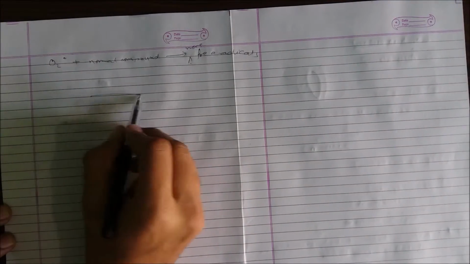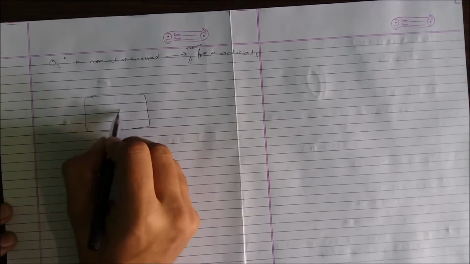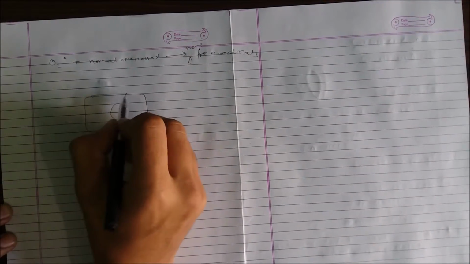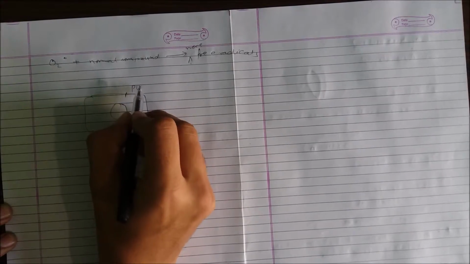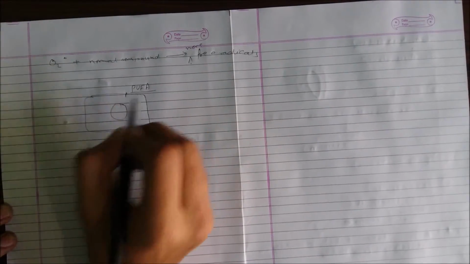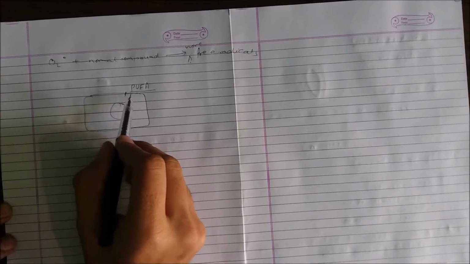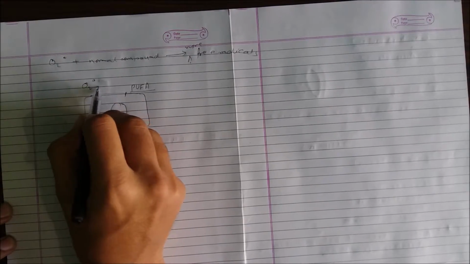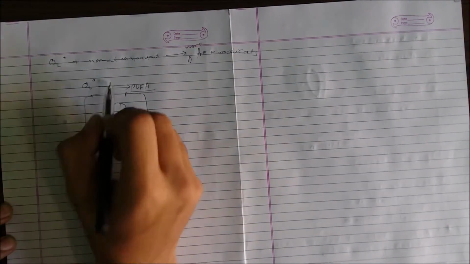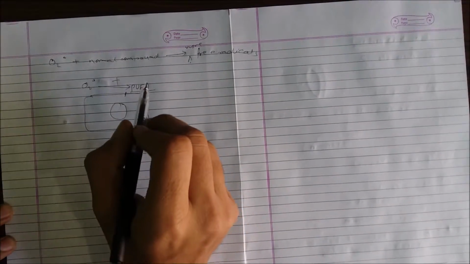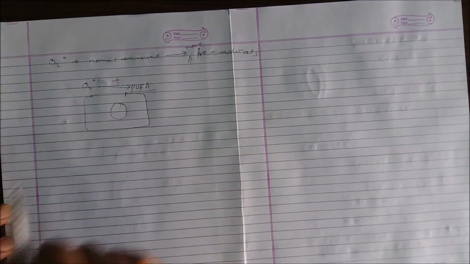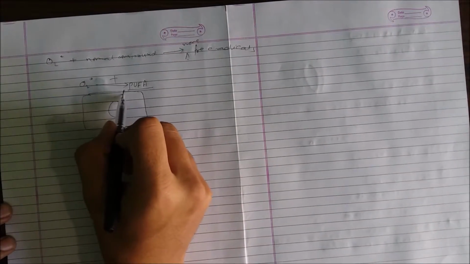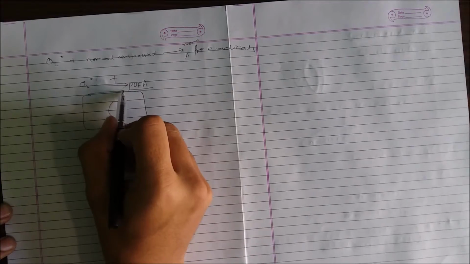Suppose this is your cell and this is your cell membrane. The cell membrane has a major component, PUFA, polyunsaturated fatty acids. When free radicals react with this PUFA, it causes disruption of the membrane and loss of function of the cell membrane.